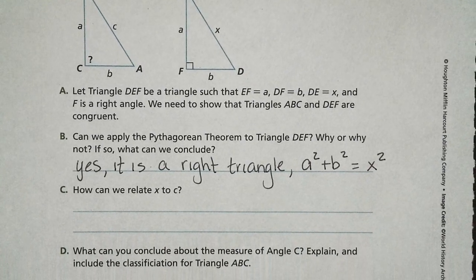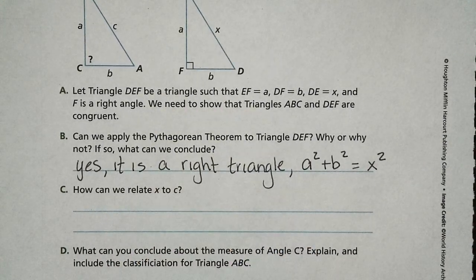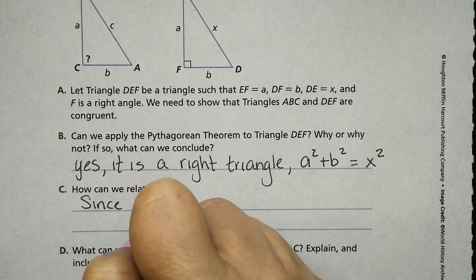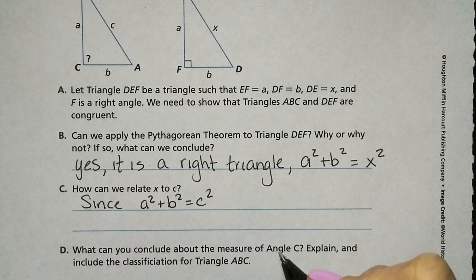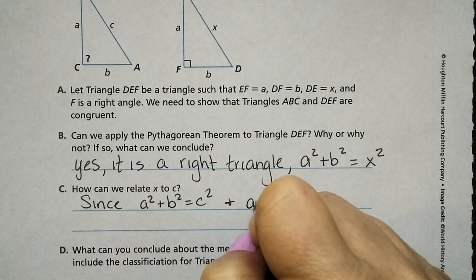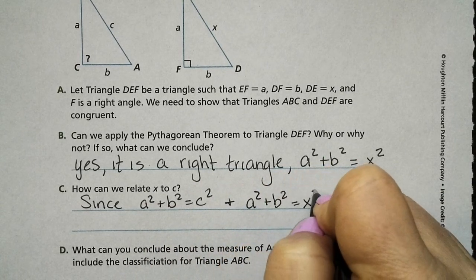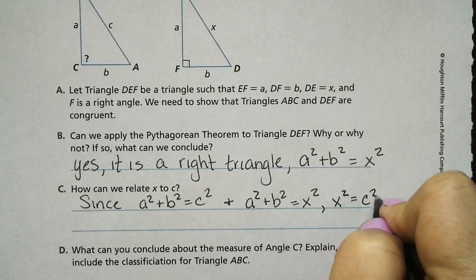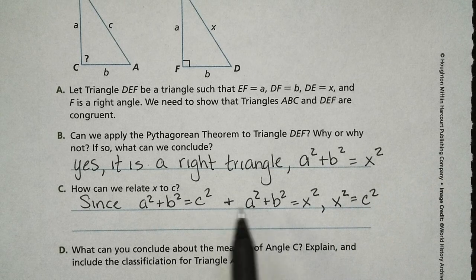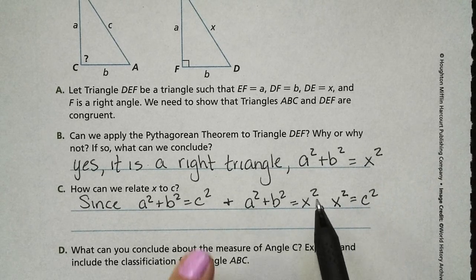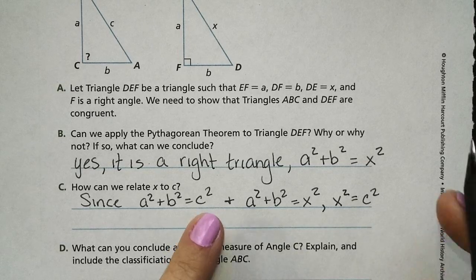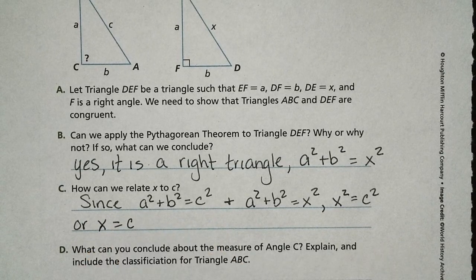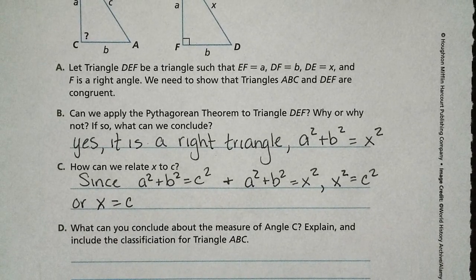So how can we relate X to C? So how can we relate these two together? So since A squared plus B squared equals C squared, and now we know that A squared plus B squared equals X squared, then we can simply say that X squared is equal to C squared, because these two are the same. So if this equals this and this equals that, basically we can say that these two equal each other. Or you could say X is equal to C. If we took the square root of both of those, then we would say X is equal to C.